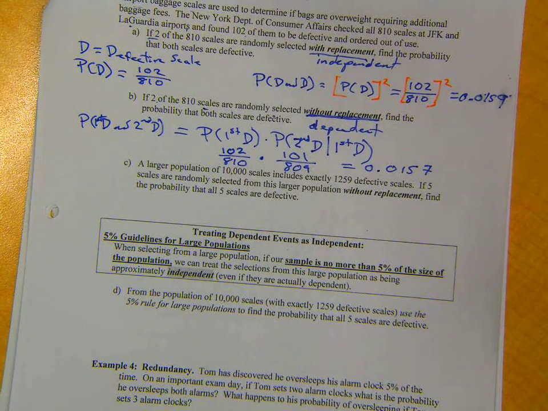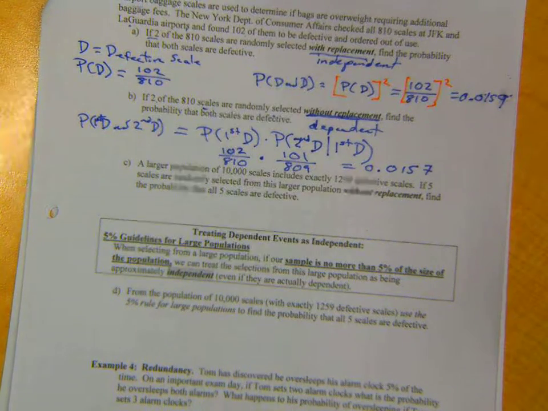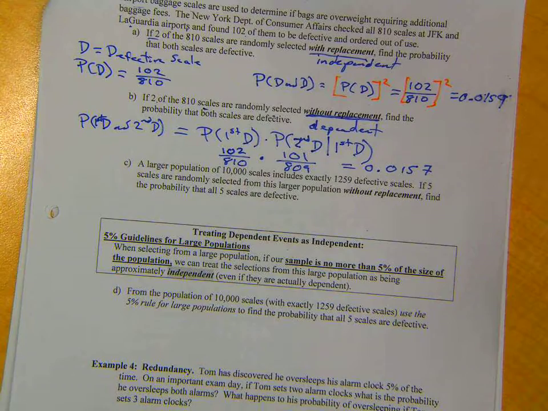That formula where you divide, that doesn't count. You could do that and statement, but it's too much work though. Just think, I pulled that one out, just leave it alone, because that's what we're given, right? I pulled the one scale out. I have one less of those defective scales. I have one less scale overall. If you use that formula, you run the long way around the block. It's going to take a little while.